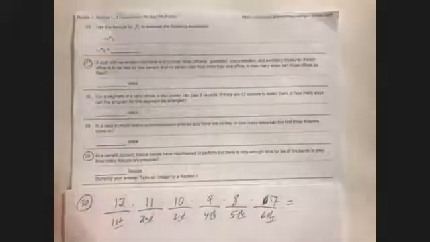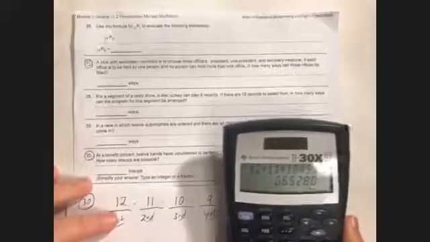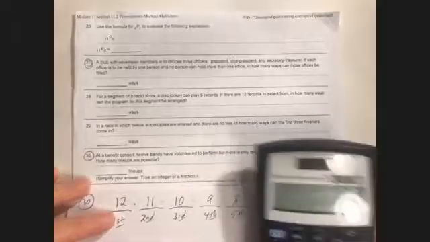I'm going to type all of those in. 12 times 11 times 10 times 9 times 8 times 7. It's a rather large number if I type those in. I'll do it down here: 665,280.